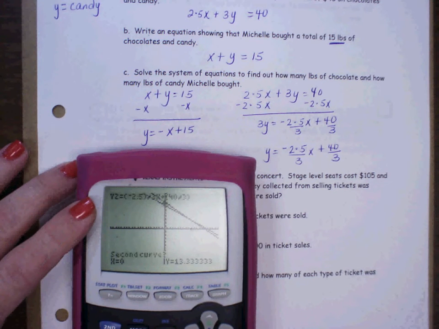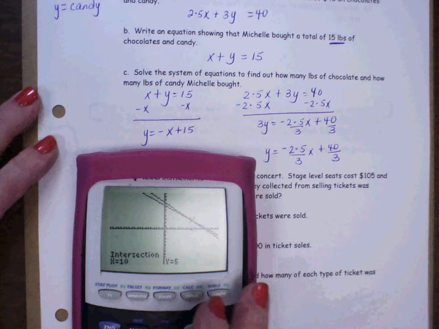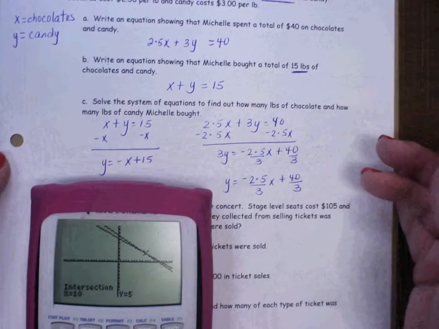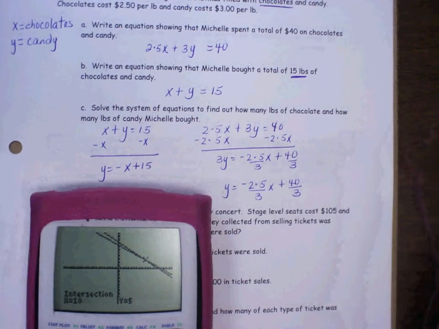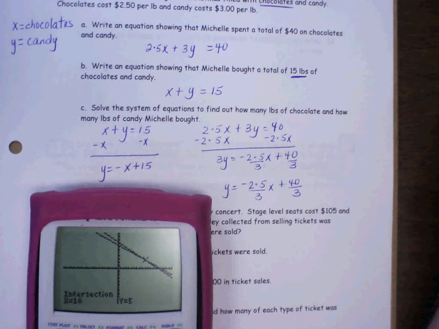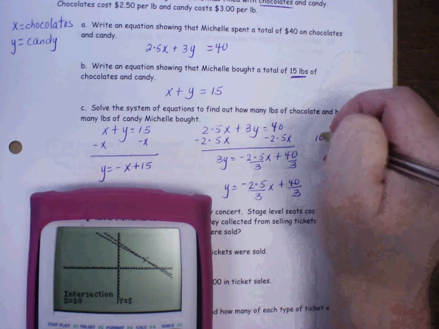All right. So 1, 2, and 3. All right. So what does that mean? X equals 10 and Y equals 5. What does that mean? Tell me what it means. 10 what? 10 pounds of chocolate. 5 pounds of candy. Very good.